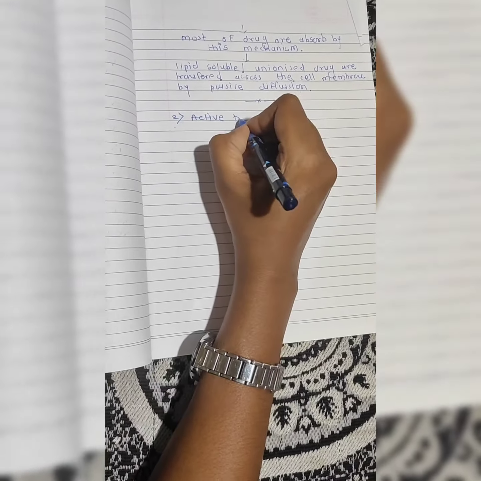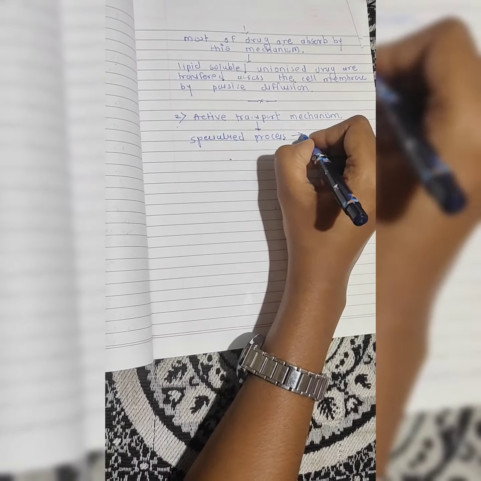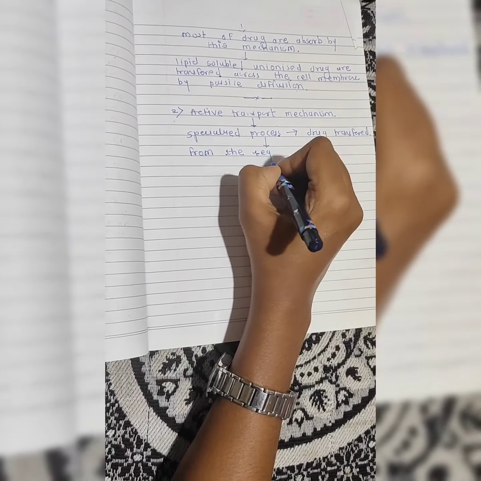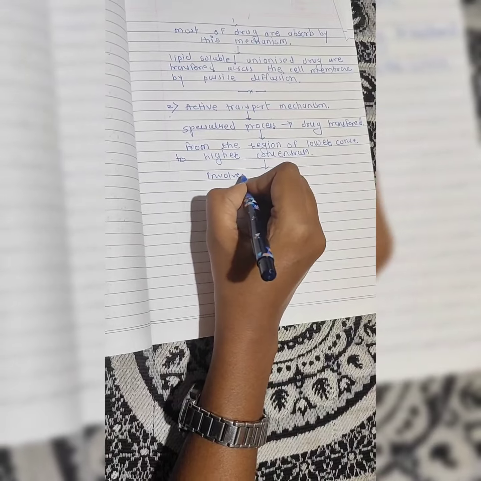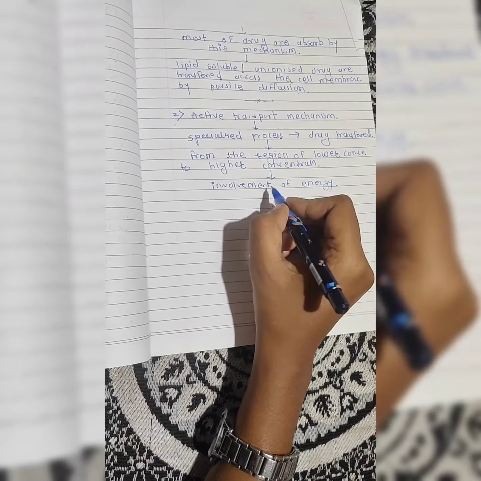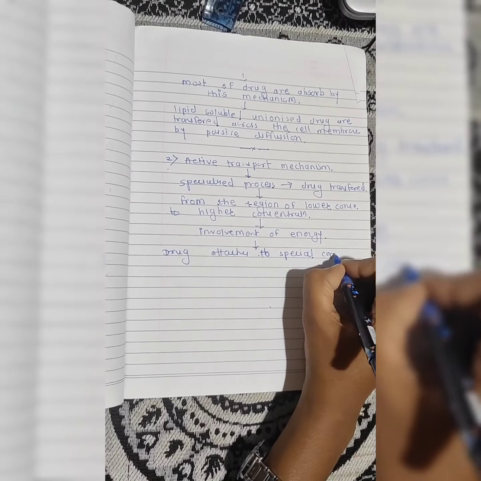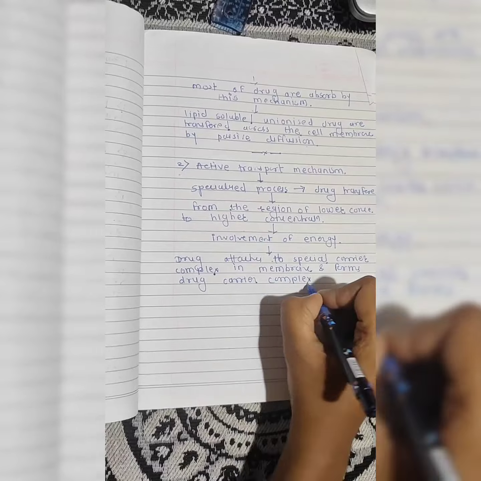Then the second one is the active transport mechanism. Active transport mechanism is a specialized process. In this, drug is transported from the region of lower concentration to the region of higher concentration. In this, there is involvement of energy. The drug attaches to the special carrier in the membrane and forms a drug carrier complex.